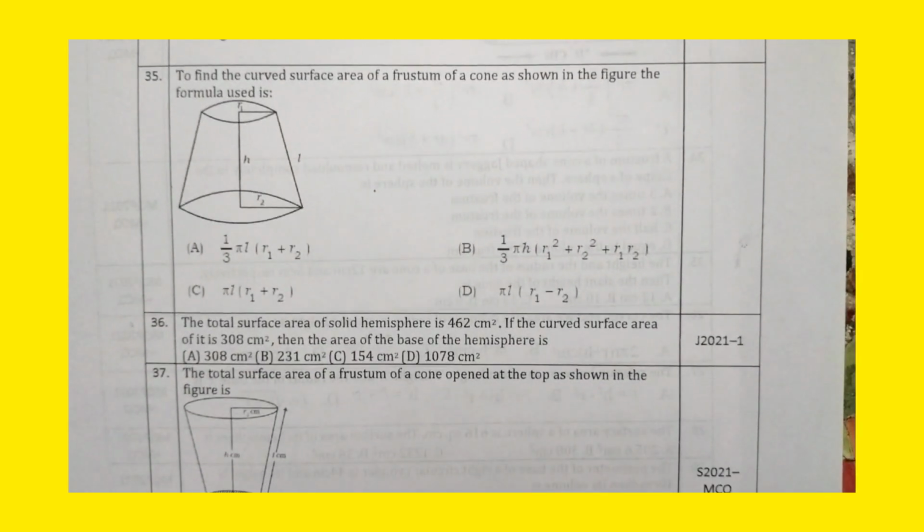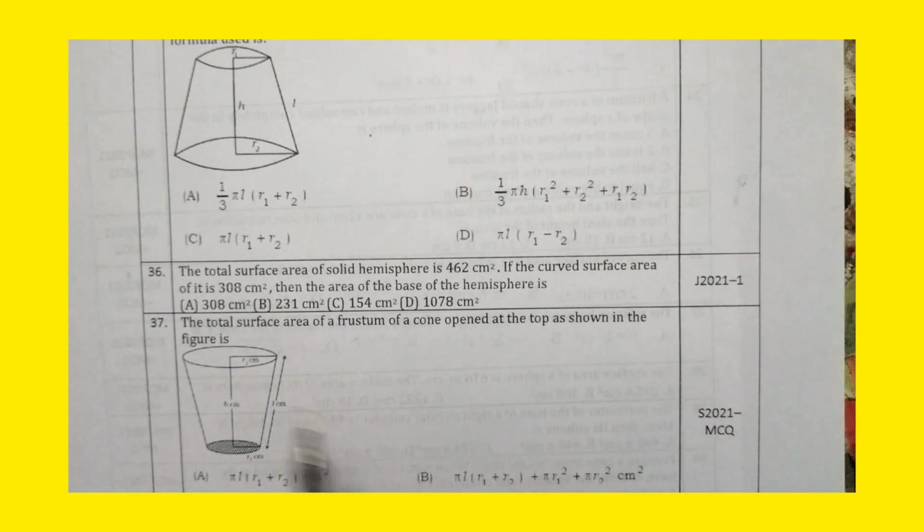So the 36th question is the total surface area of a solid hemisphere is 462 centimeter square. If the curved surface area of it is 308 centimeter square, then the area of the base of the hemisphere is dash anta kelidane. So now let us answer this question.